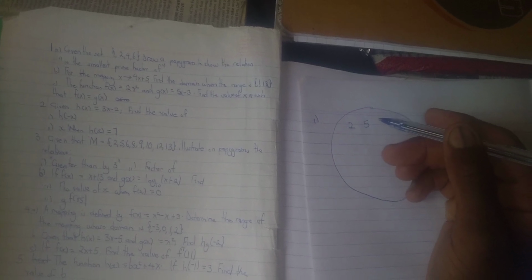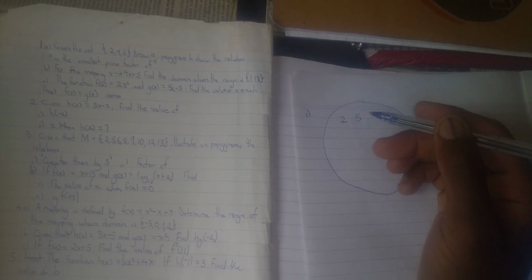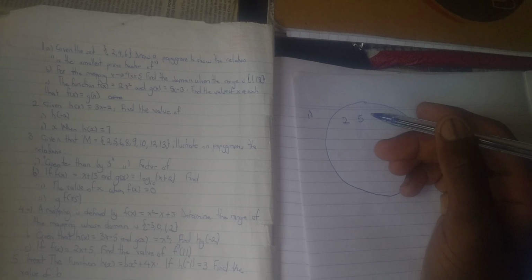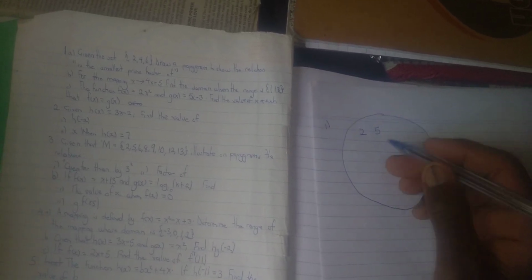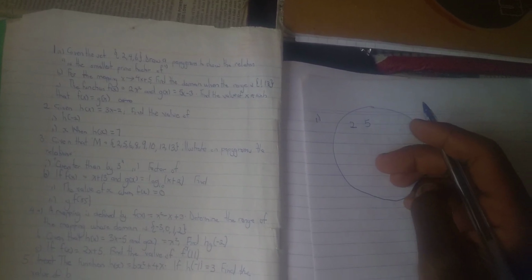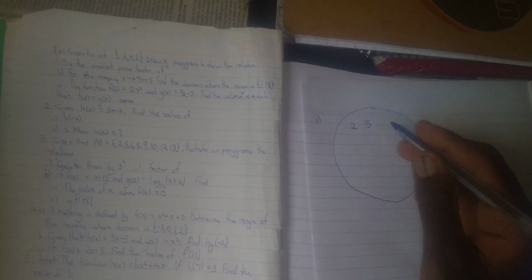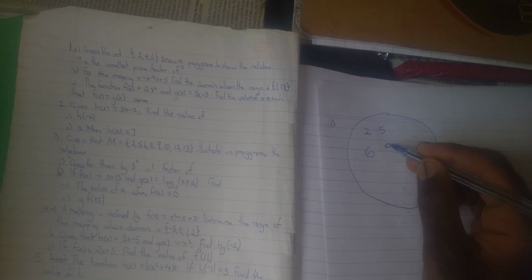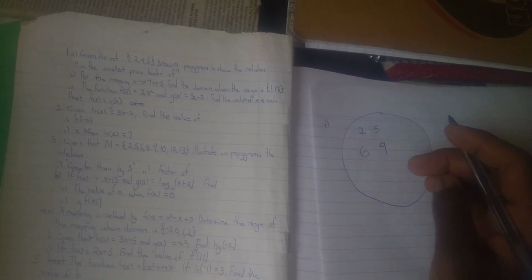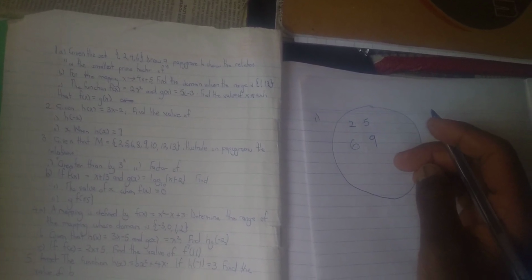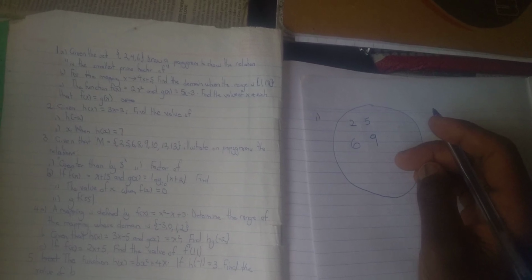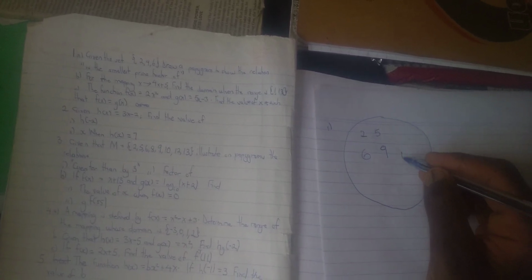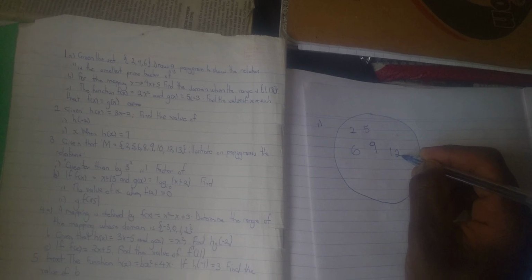Then there is 6, 9, there is a difference of 3 still. Then when you look at 9 and 12, there is still that difference of 3 they want.